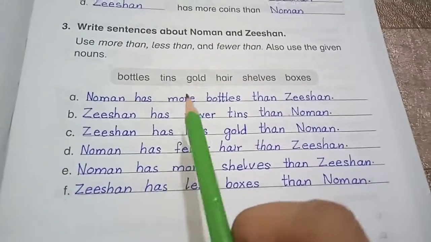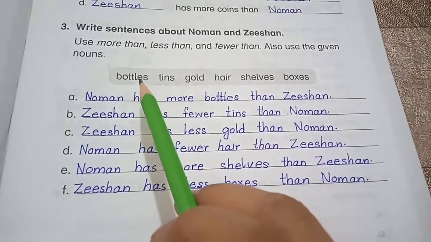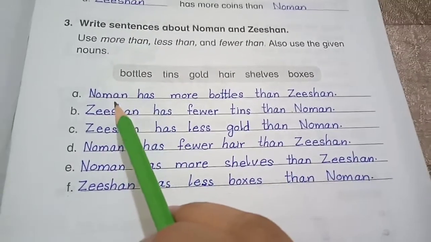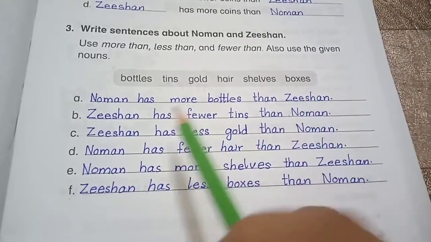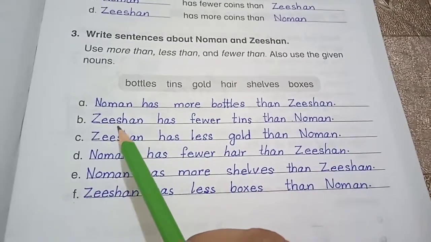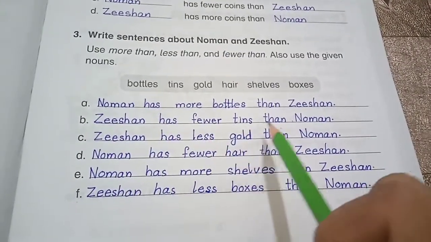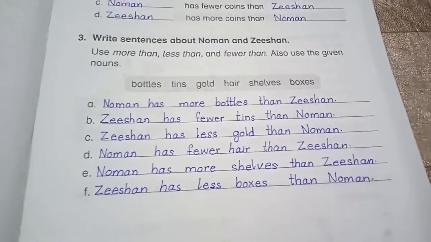The first sentence, we are going to use the word bottles. Noman has more bottles than Zishan. Now the word is tins. Zishan has fewer tins than Noman. Now look at the picture.